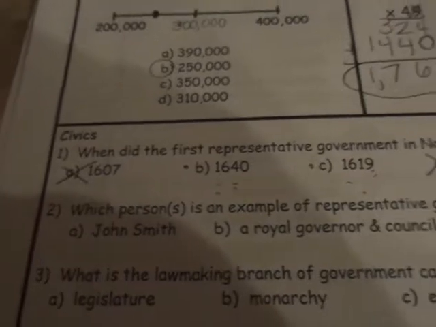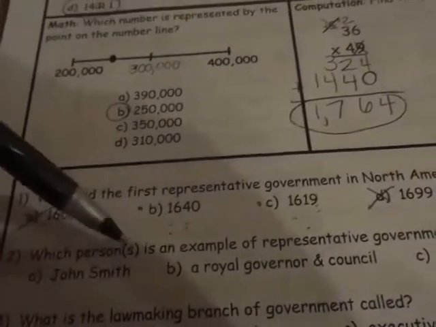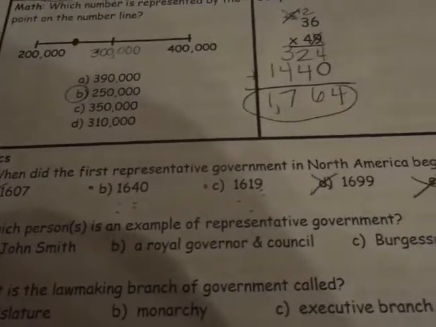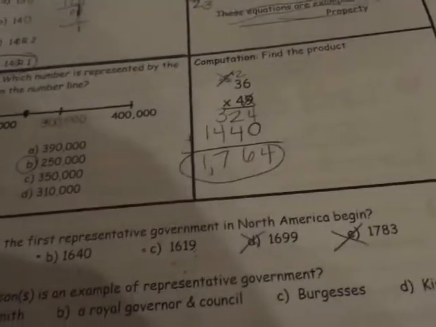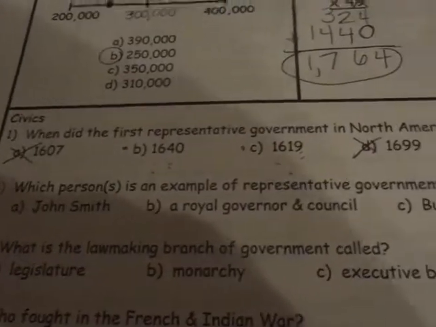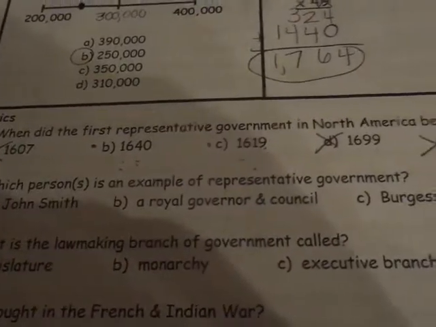Number 2, which person or persons, meaning there might be more than one example, is an example of a representative government? A. John Smith. B. A royal governor and council. C. Burgesses. D. King James.